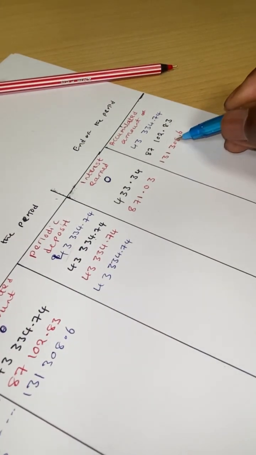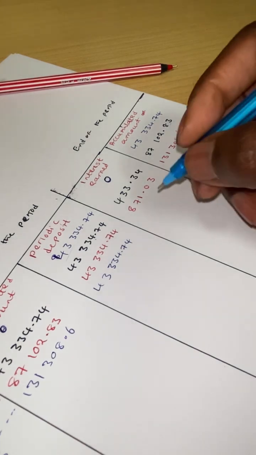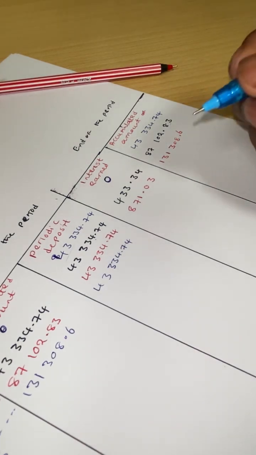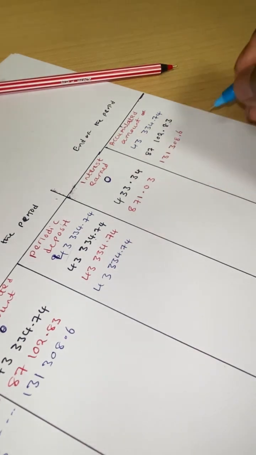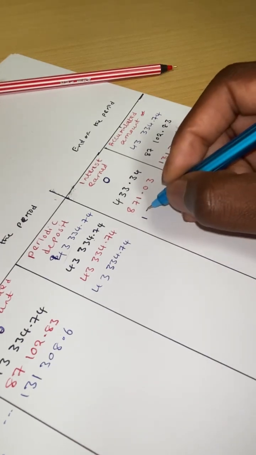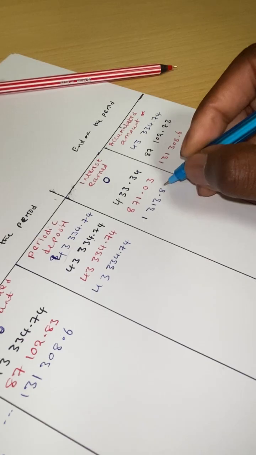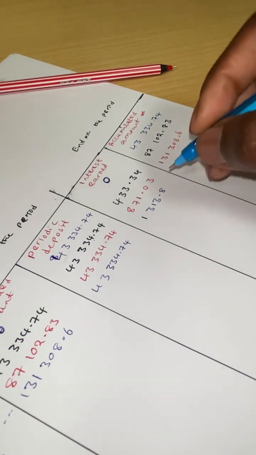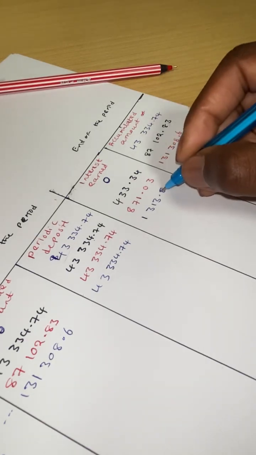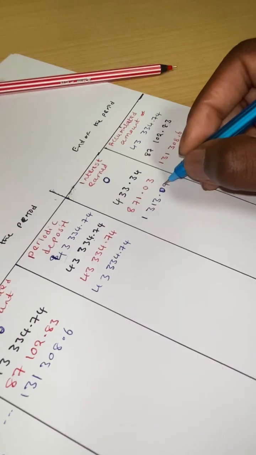Where there is P, we'll put this. Our rate is 12 times 1/2. So when we punch, it's giving us 1,313.08, which when we convert is 1,313.09.